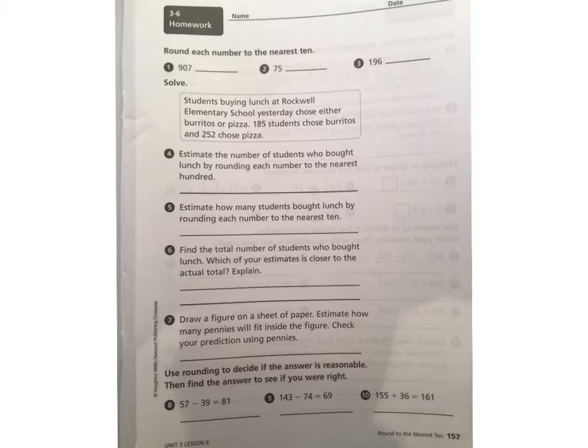Hey friends, today we're going to be doing 3-6 in our homework and remembering. We're going to be doing a little bit of rounding and then a few other things on the back side.